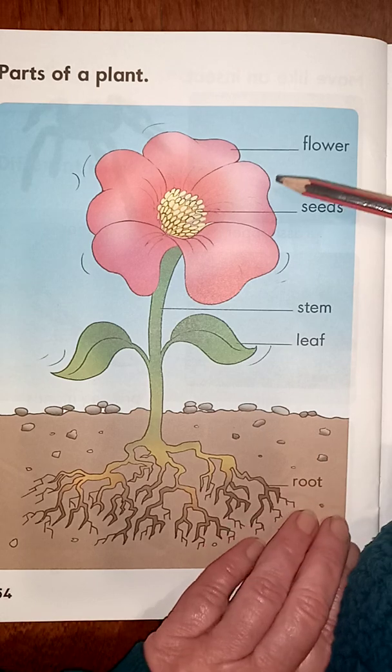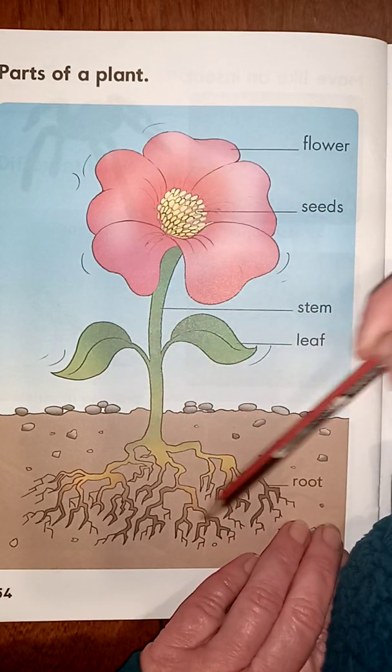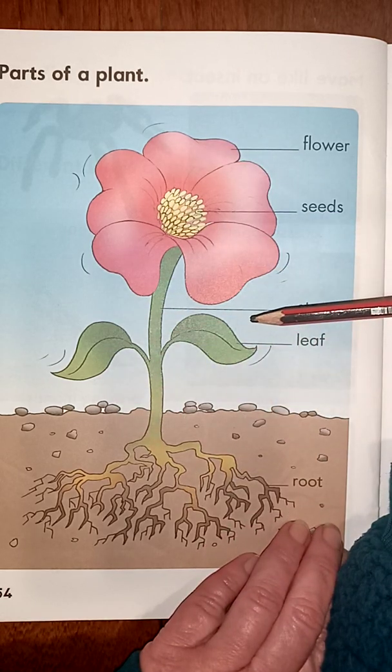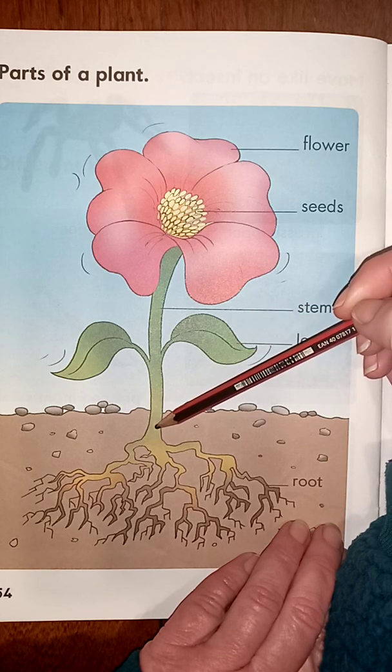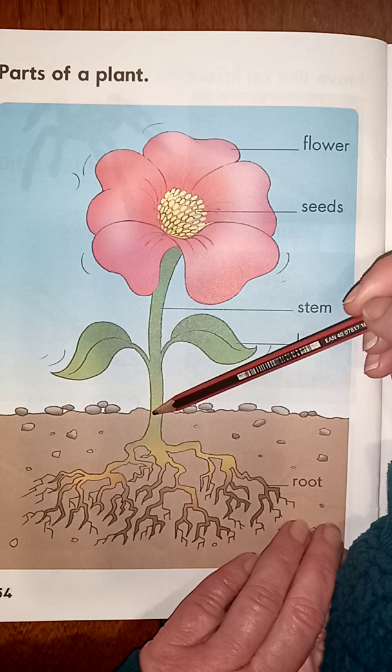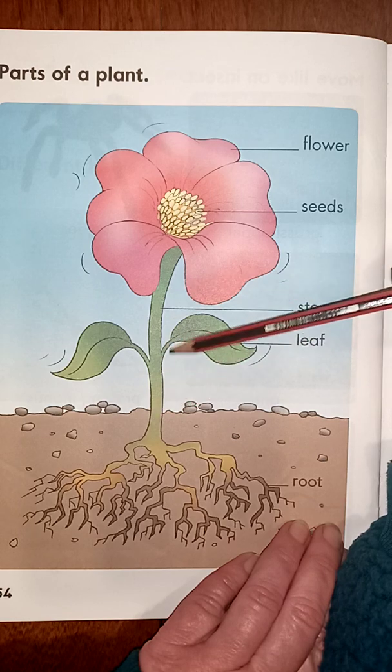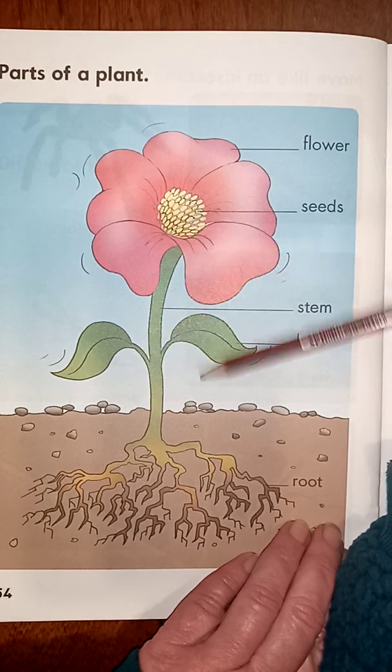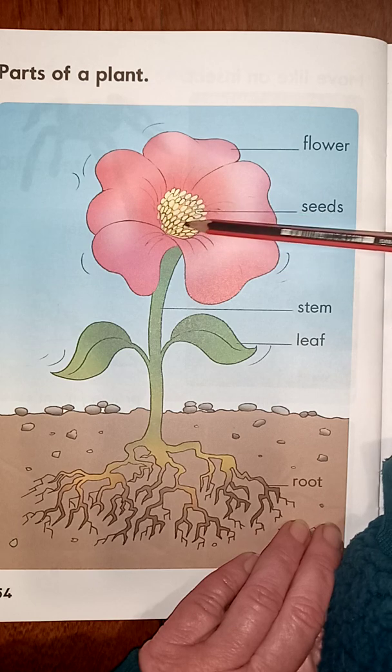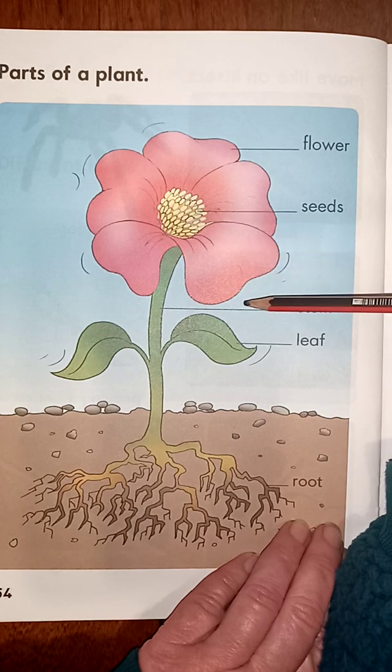So this is a picture of a flowering plant. So the seed has grown and then it got roots and then a little stem started, leaves, and then eventually the flower and the seeds in the middle that get spread by animals' fur sticking to it, or the wind blows the seeds out.